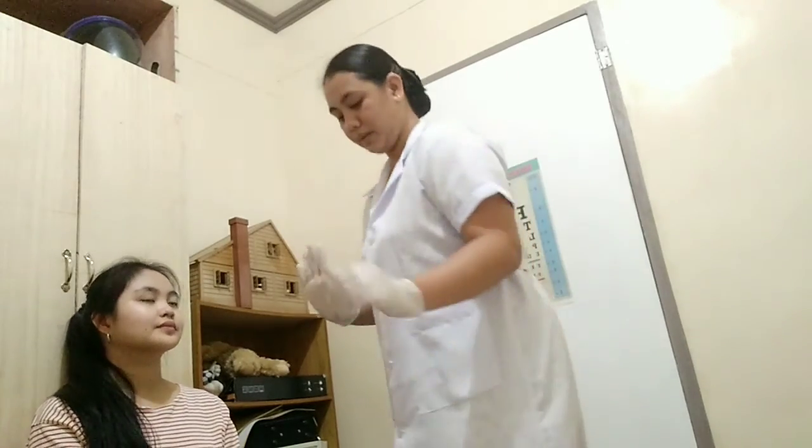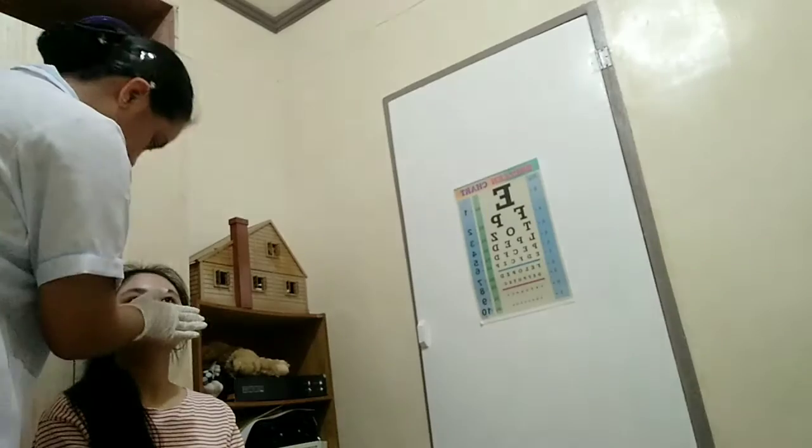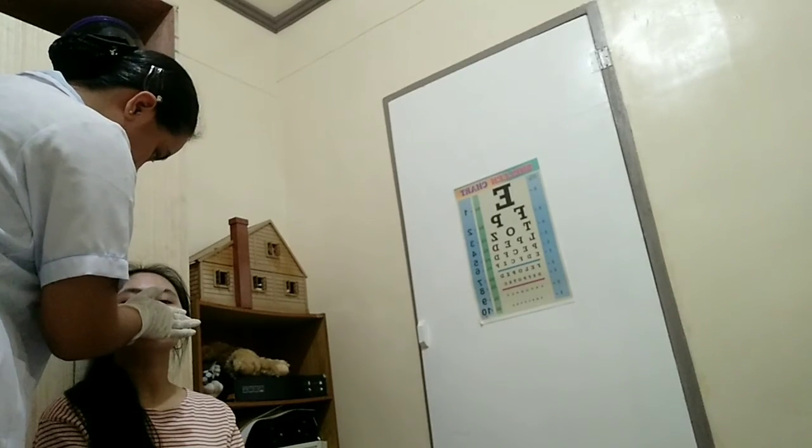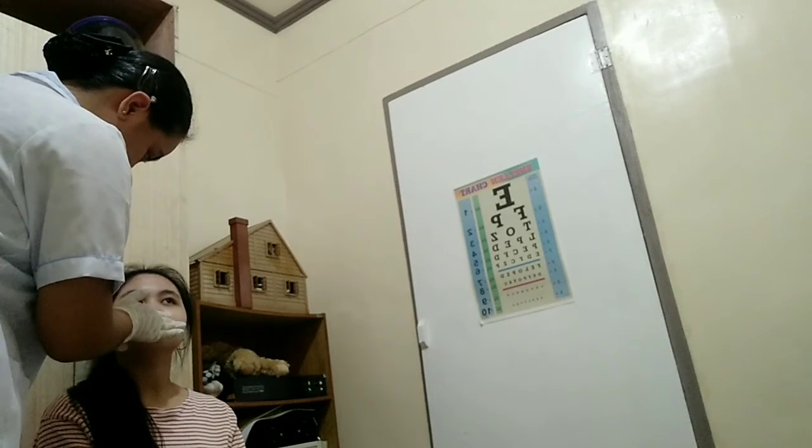So we are going to use again a tongue depressor to palpate the tongue of the patient for any tenderness. So first, we are going to palpate the lips of the patient. So, ma'am, palpate po ako ng lips po, ma'am. Signal po kayo kung masakit po, ma'am. Sakit po. Okay. Ito yung paano po, ma'am.